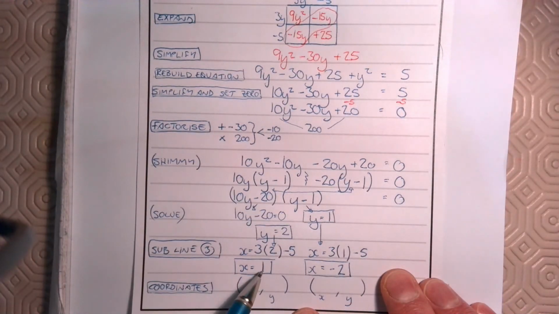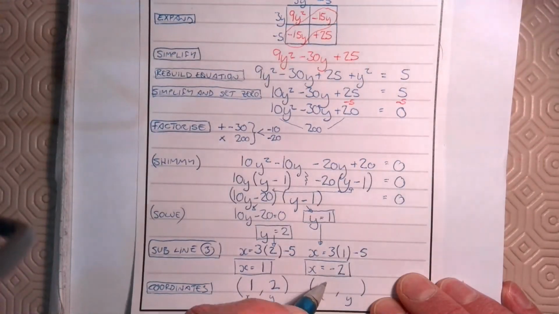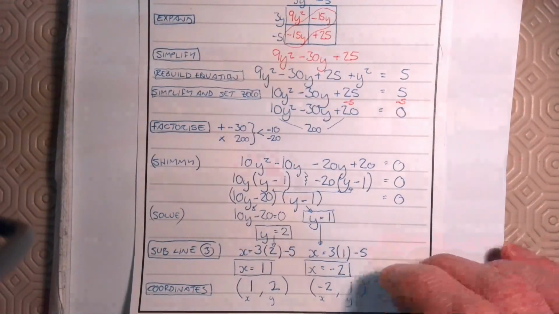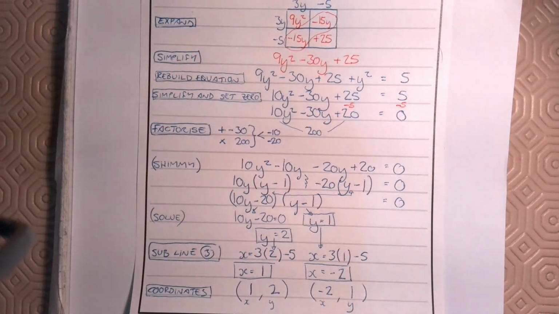And the x part of that one is 1, and the y bit that goes with it is 2. And over here the x bit is minus 2 and the y bit is 1. And that is how you solve simultaneous equations where one is a circle, one is a line, and we've got to do a little bit of rearranging for the line equation before we start.